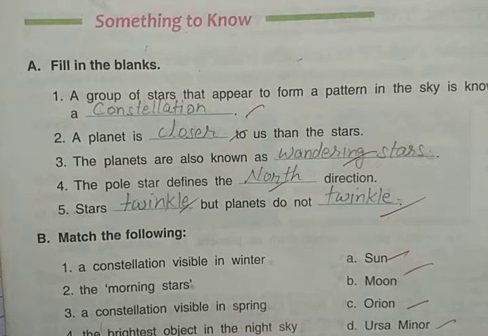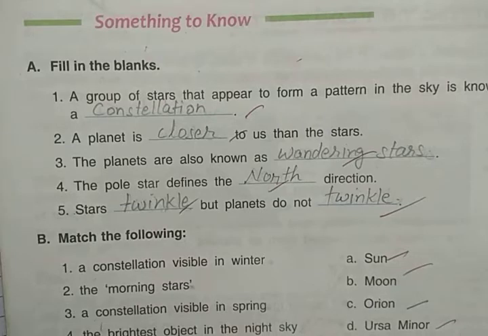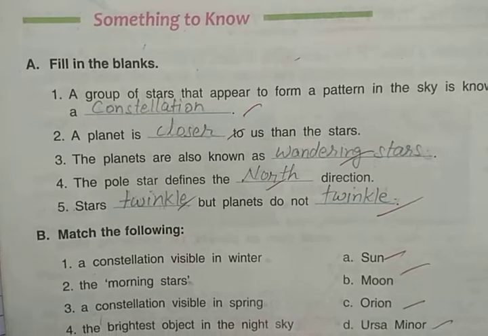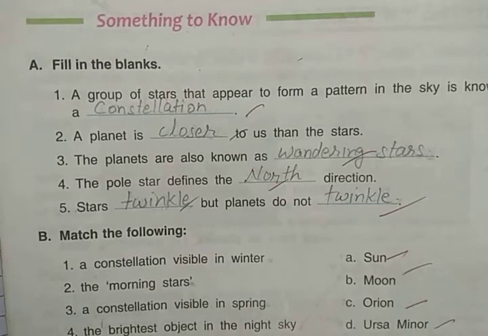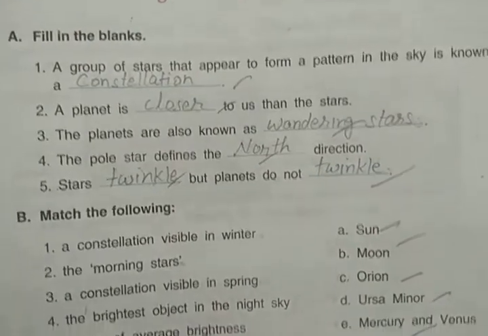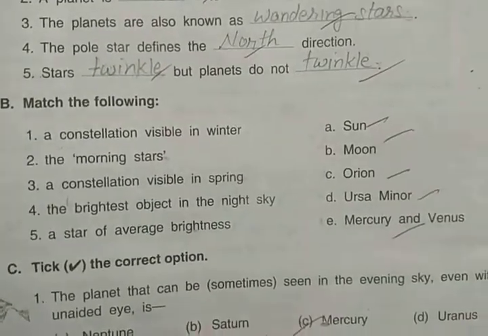Hello students, in the previous video we started the exercise of lesson number 12 and we completed the fill in the blanks. Now today we will start with matchups.